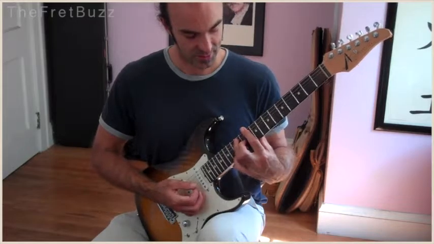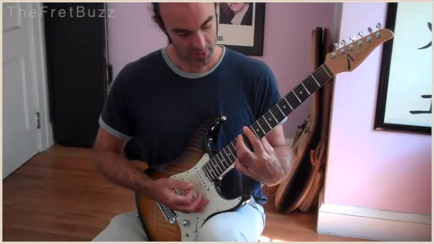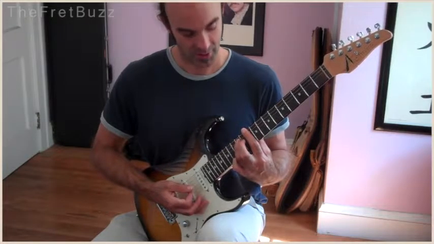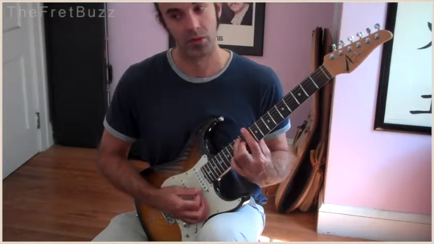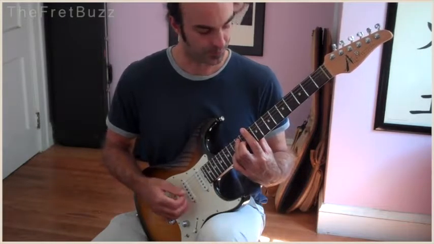Where else can we get this? Sometimes people will play a dominant 7th chord like this. You have a full bar on the 10th fret, 12th fret on A, and then the 11th fret on the G string. Alright, so really big sound with that one.